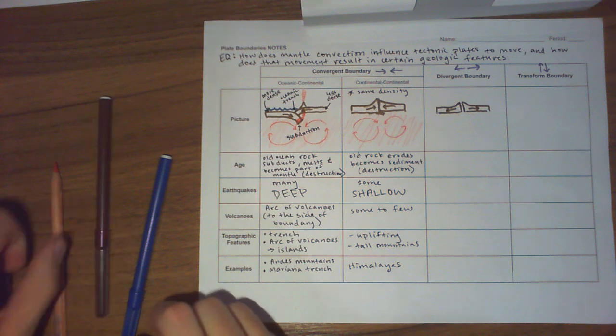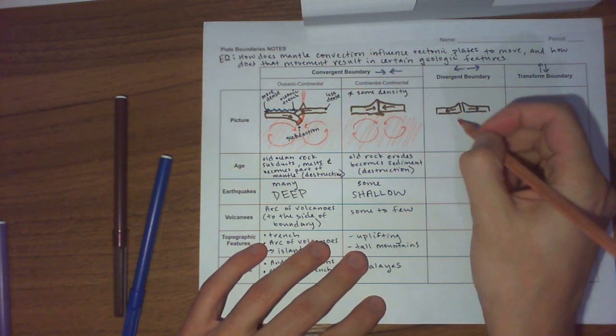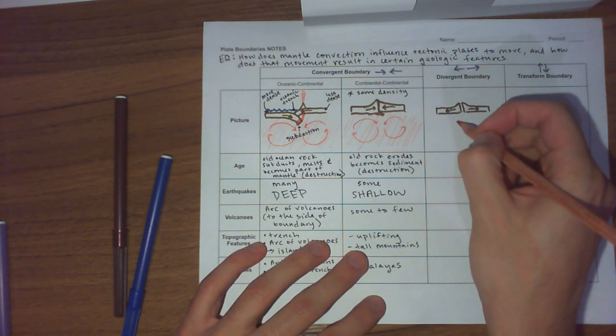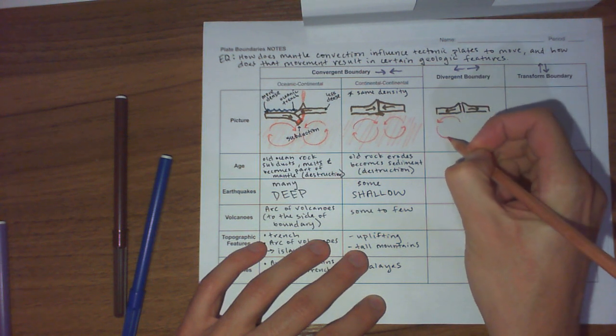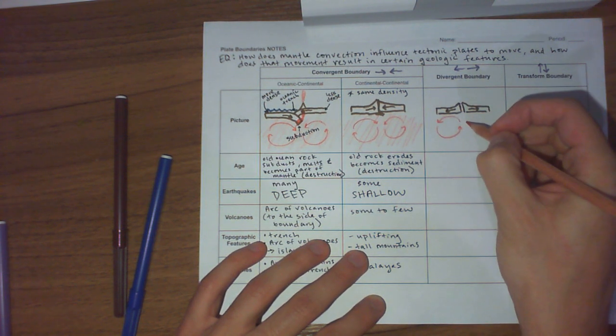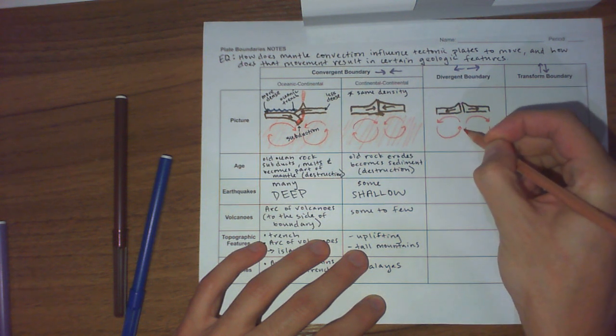So what is happening in the mantle to cause the crust to pull away? Let's look at the convection currents. Now remember, these convection currents are going to influence the direction that the crust is moving, so they have to go this way, just like that.